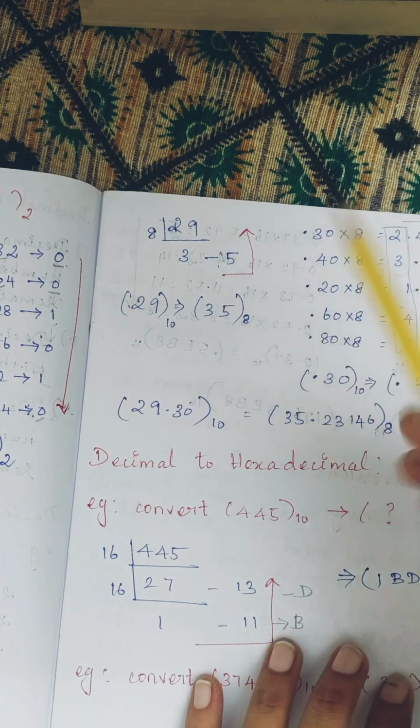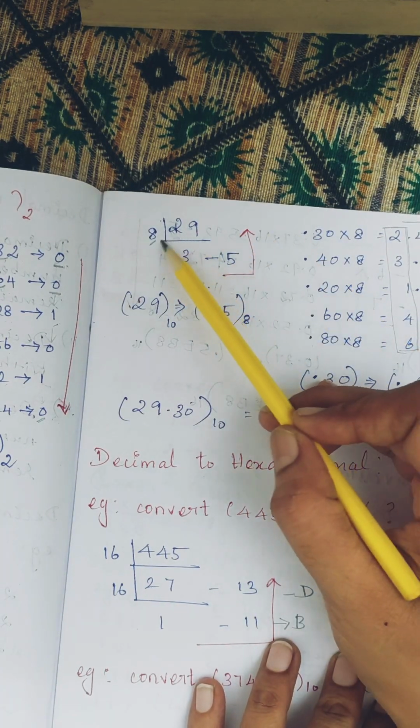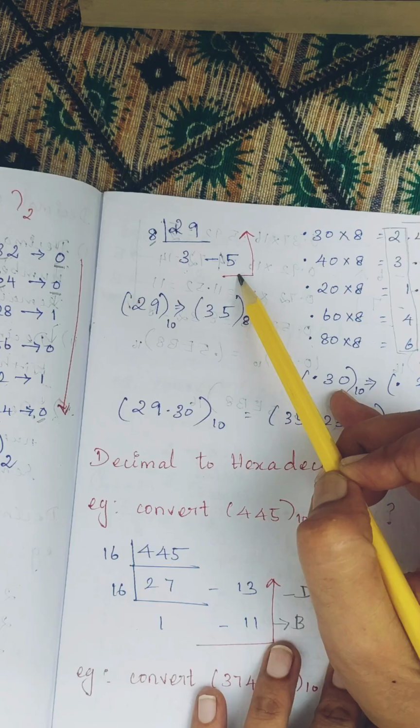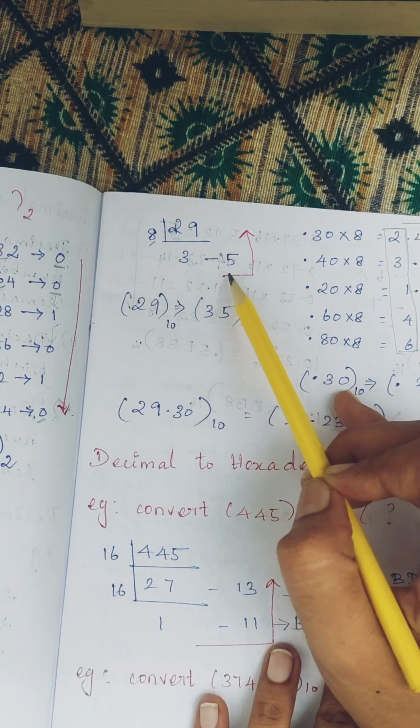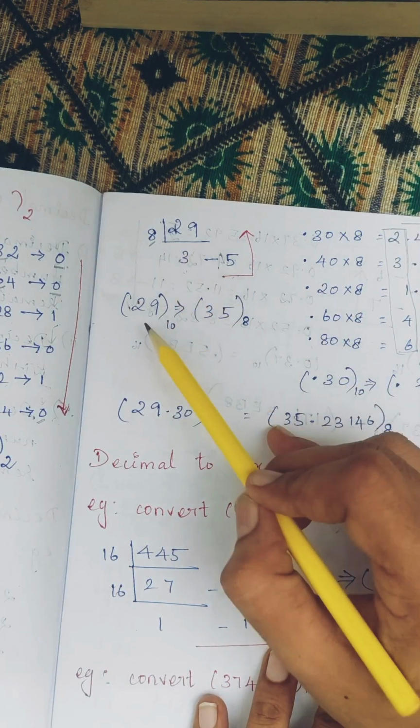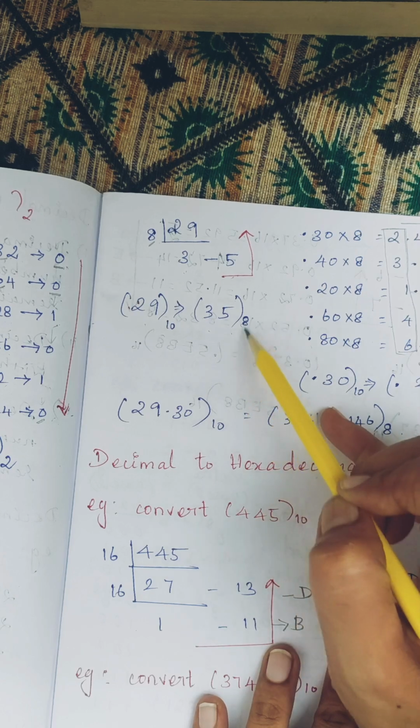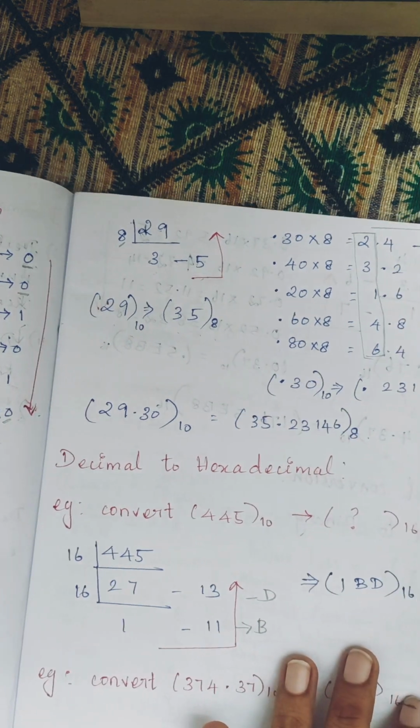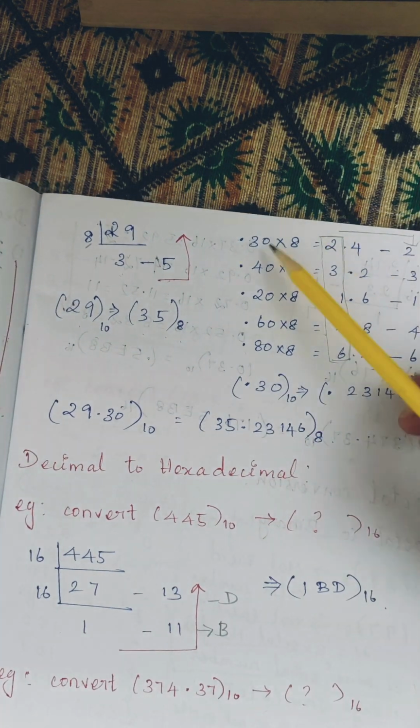29, divided by 8 because it is an octal. So 3 times, so the remainder is 5. Okay, so it is 24. So the remainder is 5. So what is it for 29? 35 to the base 8. Okay, and the next part is the fraction part.